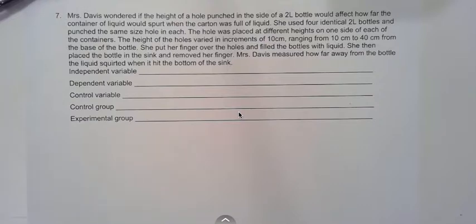Okay, that's right there. We're seeing two words, identical and same. That means they are going to be the control variable. Anything that stays the same or is identical, we know that it is the control variable, the thing that stayed exactly the same through the experiment. So keep on reading real quick.